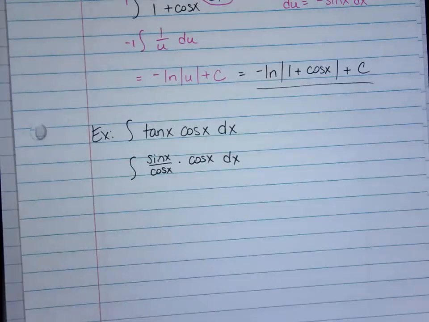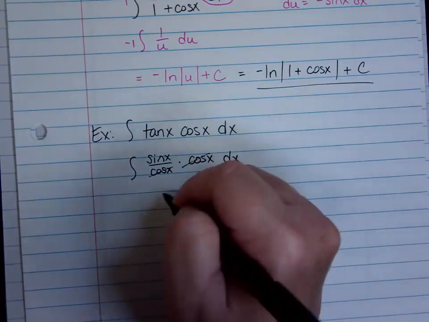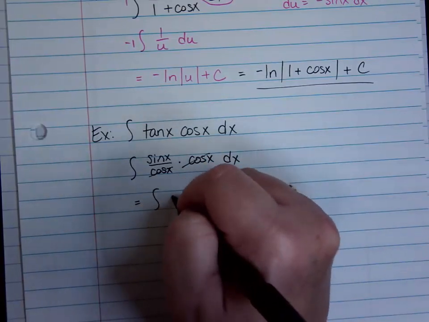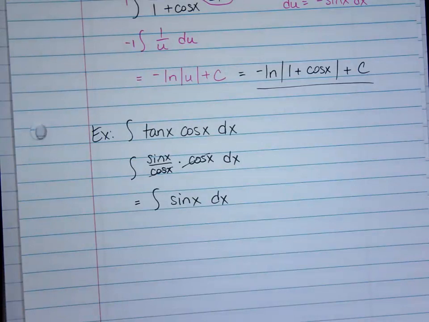If your normal method of doing a problem doesn't work, see if you can do some algebra or some pre-calc to the problem and clean it up and change it. So, as we said, the two cosines are going to cancel, and now my problem is just the integral of sine of x dx. I only have one trig function now. And if you don't happen to know this one, you can look on your flip chart to help you.